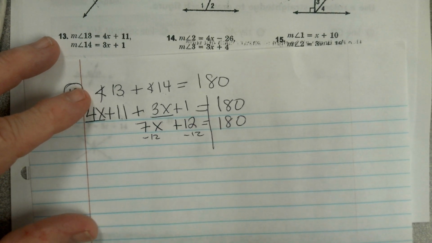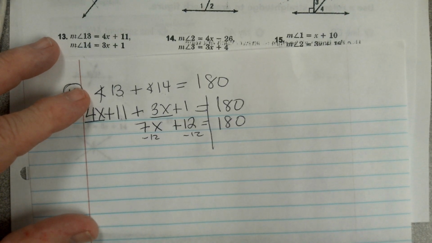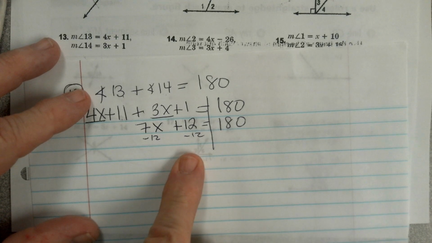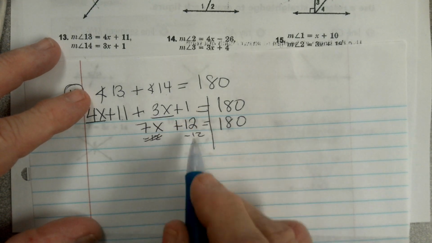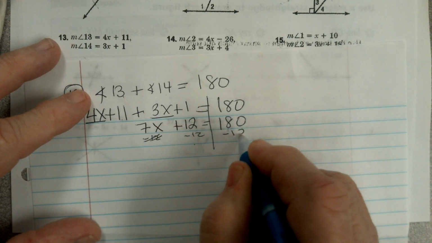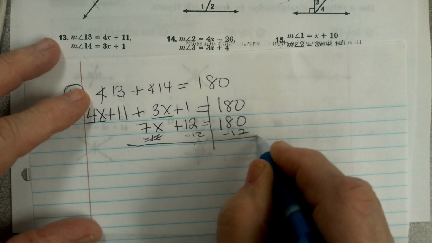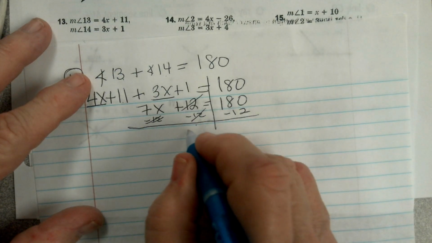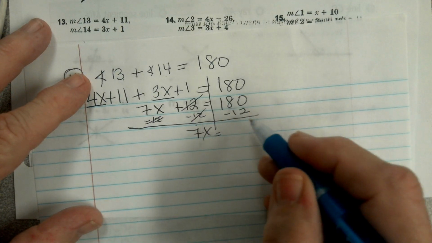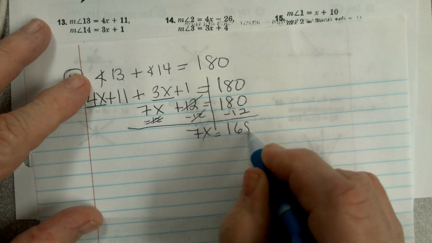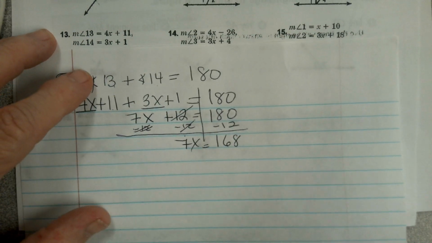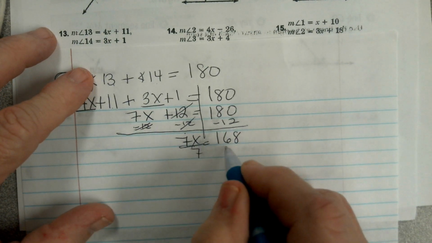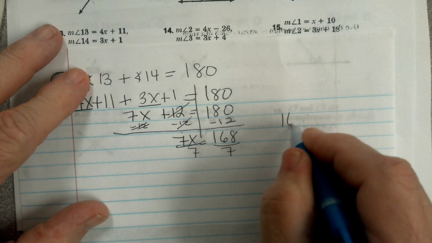Is that correct? No. What you do to one side, you do to the other side. You don't do it to the same side. So we just have to put it here and then also put it here. So plus 12 minus 12 cancels out, and I'm left with 7x is equal to 168. And then what do I have to do? Divide by 7.